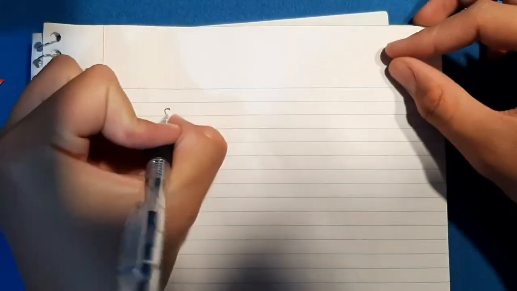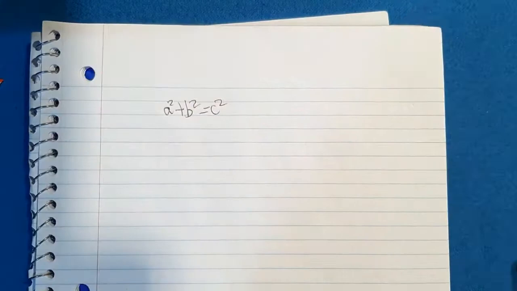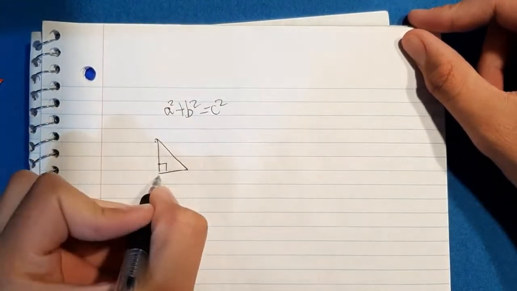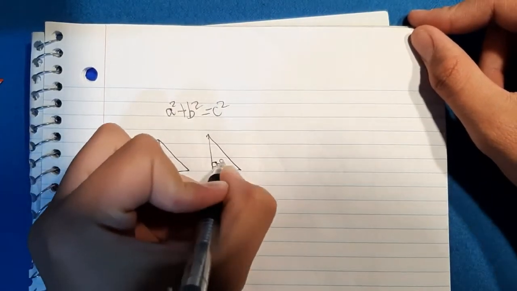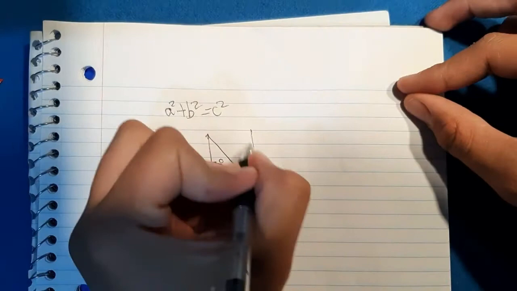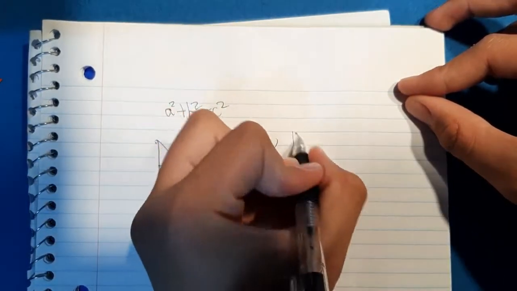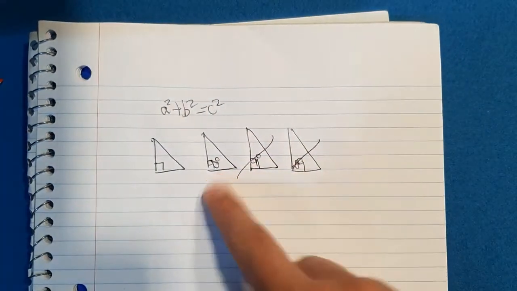So the Pythagorean Theorem is a squared plus b squared equals c squared. That's all the theorem is. And it's used on triangles like this. See that little square right there? That means 90, where it actually comes out and says 90 degrees, but it cannot be used on triangles that say 91. It cannot be used on triangles that have 89 degrees. It has to be 90 degrees, okay?